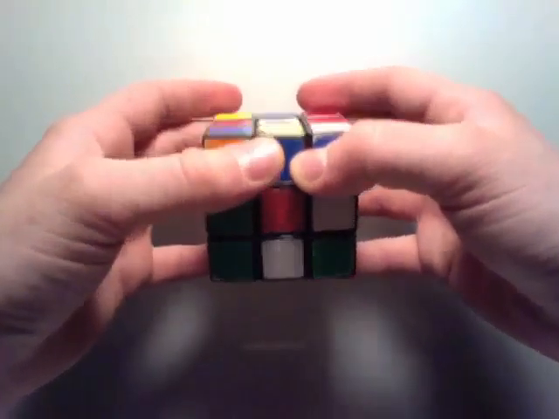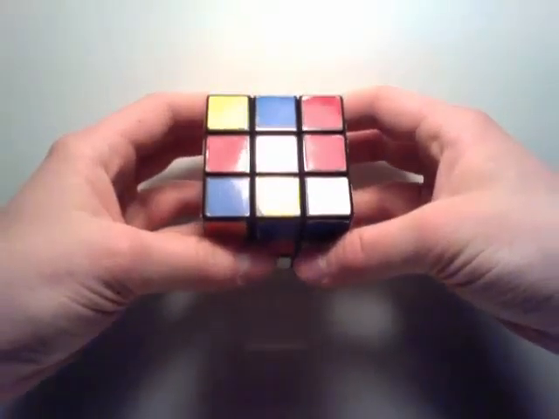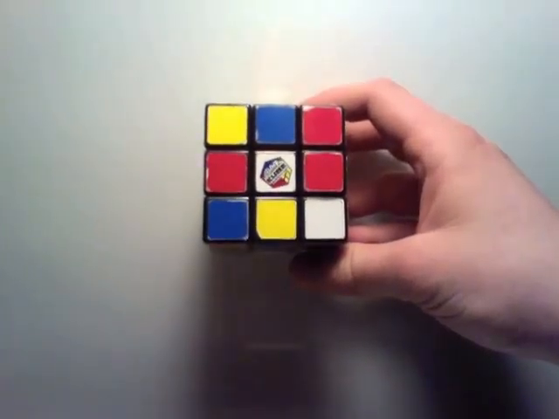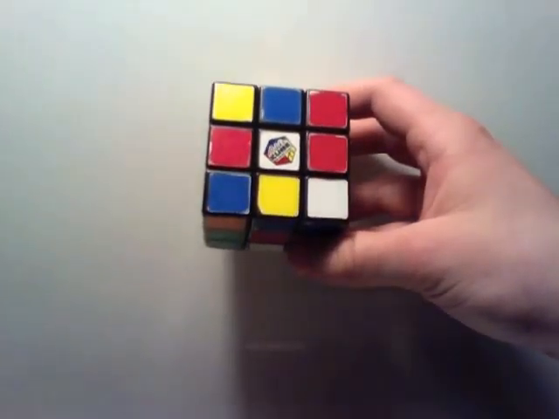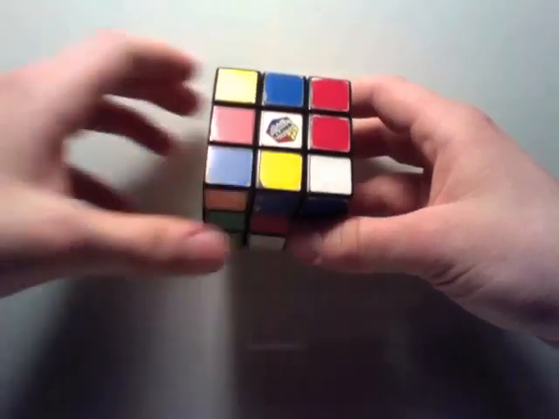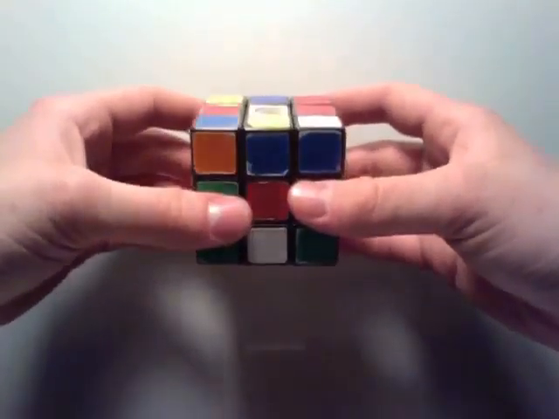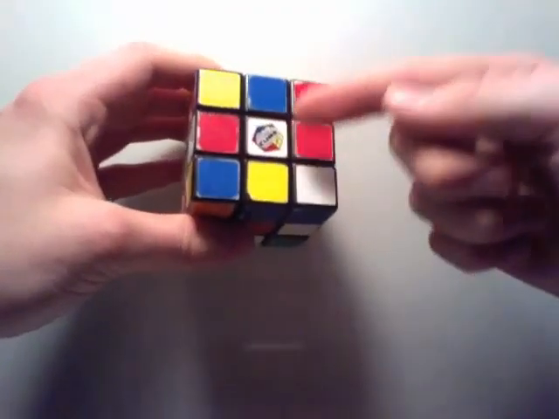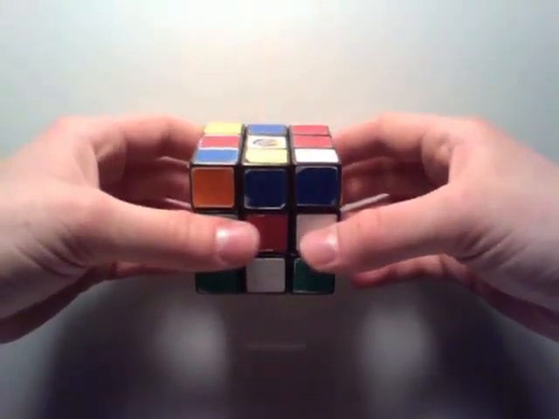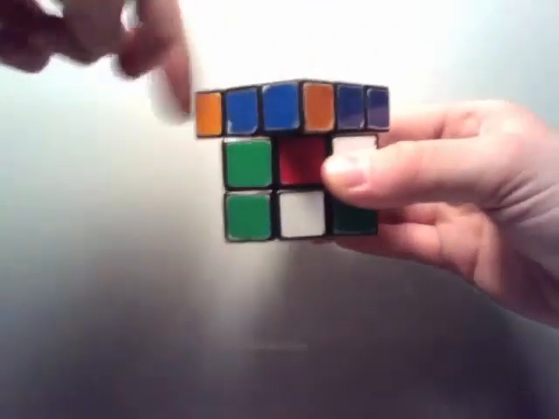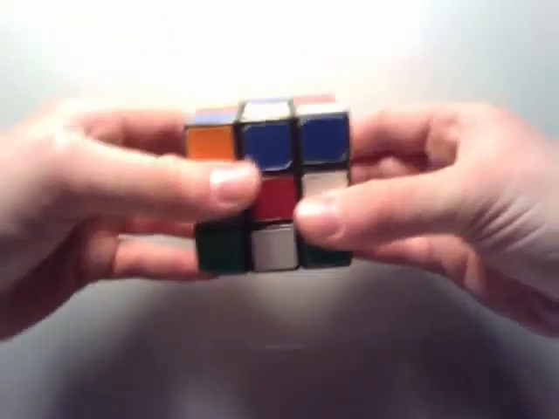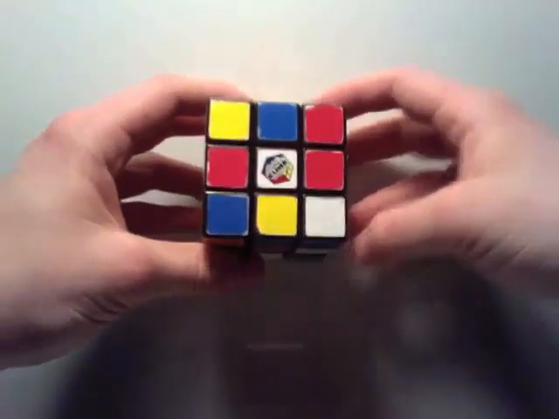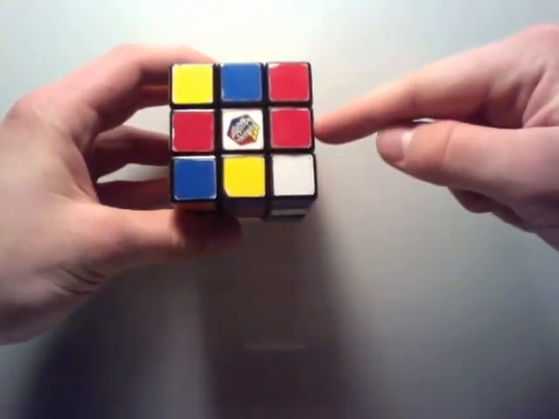So, the first step in solving the Rubik's Cube is to choose a side to be the top layer. And I'm going to choose white for now. And you want to solve the first layer, which is going to be this thing, all that. The first step to doing that is to get the white cross there.